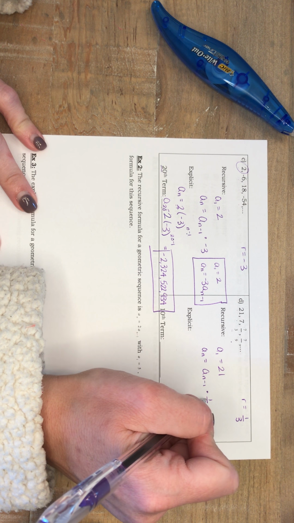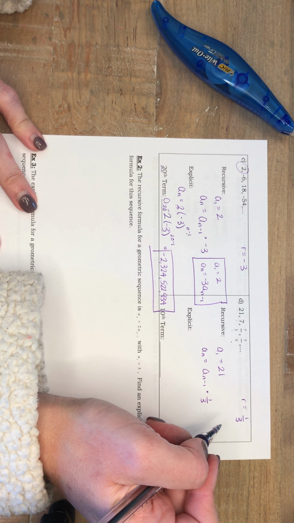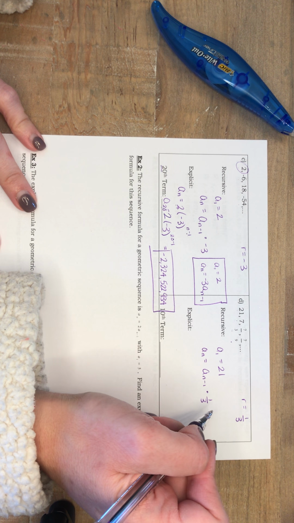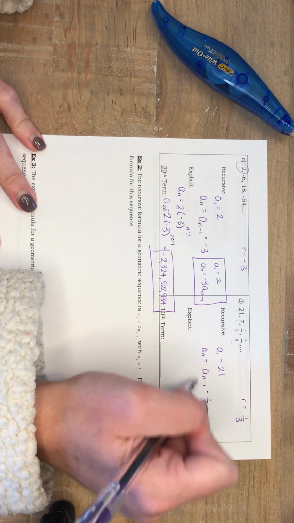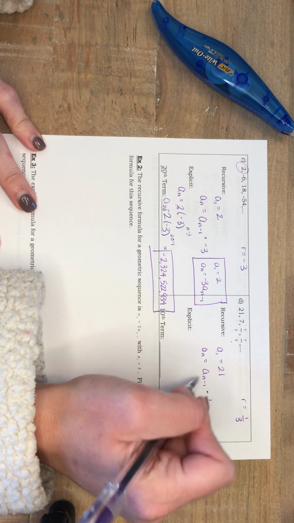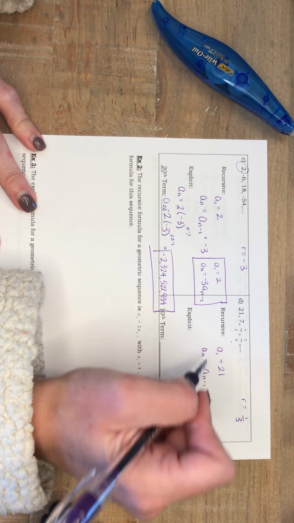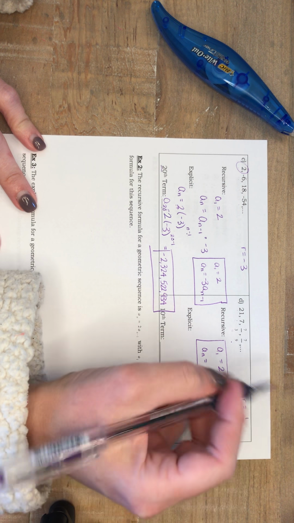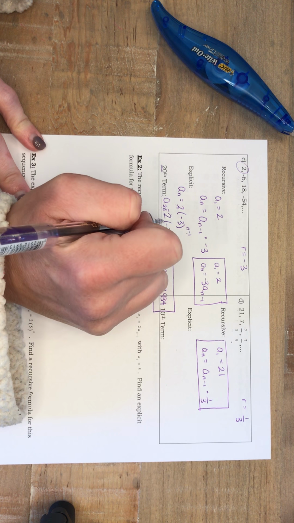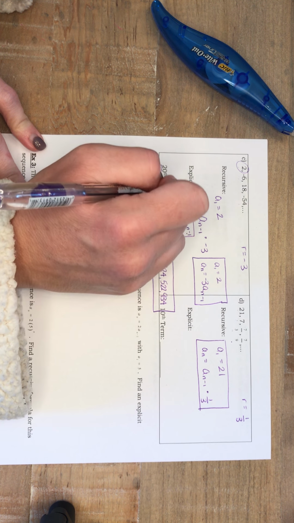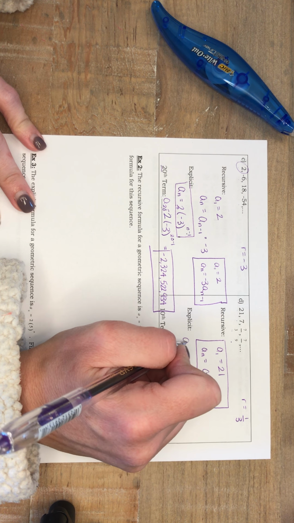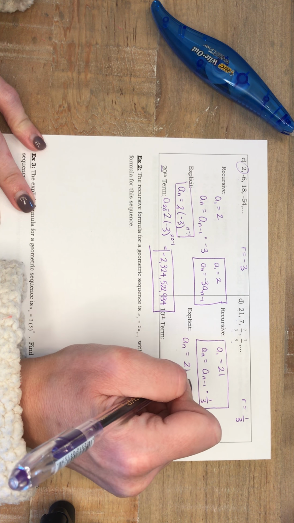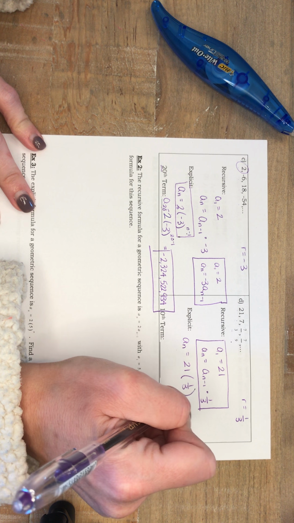So multiply by a third. You could write divide by 3, right? Because we know that multiplying by a third is the same as dividing by 3. So this could be written other ways, but it comes from the fact that you're multiplying by r, which is a third. So again, 2 parts for recursive. Explicit, which I forgot to circle over here. Okay, so explicit for this one, a sub n equals a sub 1, which is 21, times 1/3 to the n minus 1.